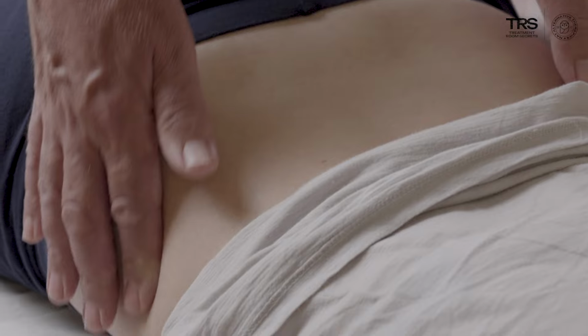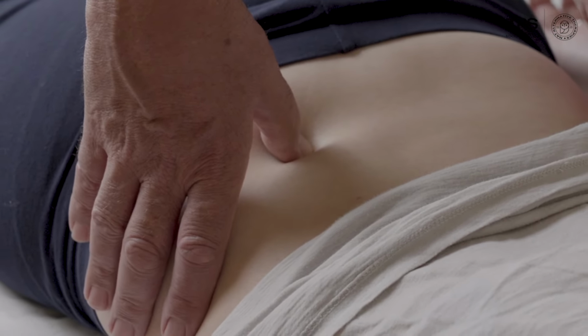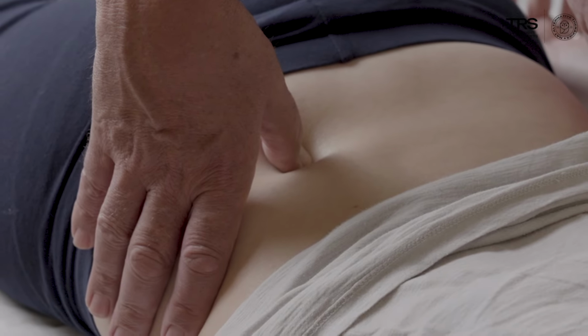We'll try on the other side. So that's her PSIS. I'm just coming up above that. Some gentle pressure with my thumb. What's that like on that side, Naomi? That's actually fine.